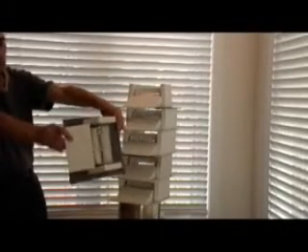Another advantage of our design is that the rotor can work horizontally, vertically, or even upside down.